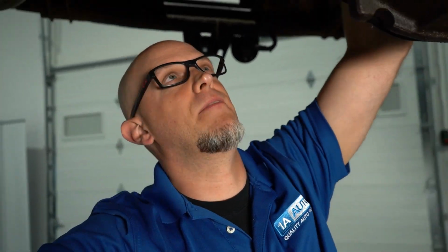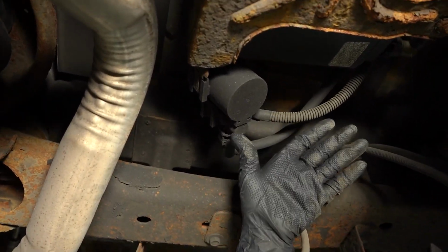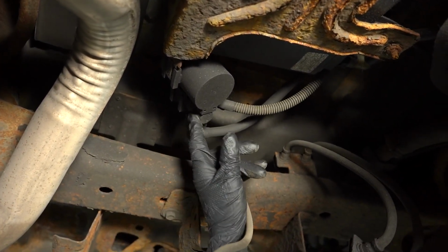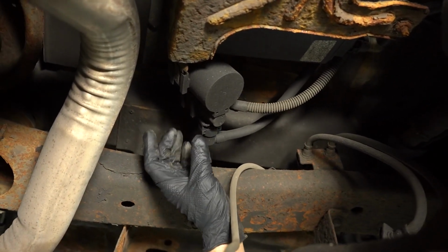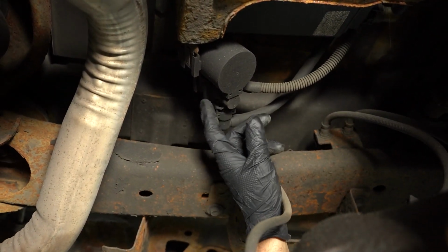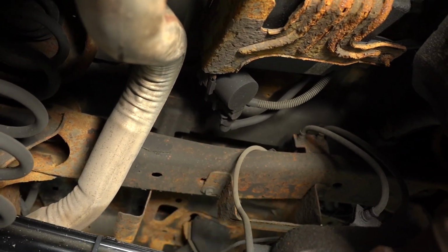But the common problem with this code is the EVAP vent valve, which is located up here, in the vicinity of the fuel tank. There's a valve in there that opens and closes, and when that doesn't close properly, that's what's going to give you that code. That's what's going to be leaking. The only way to fix this is to replace it.